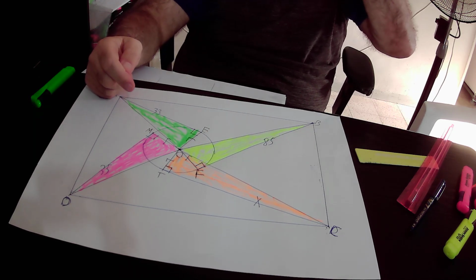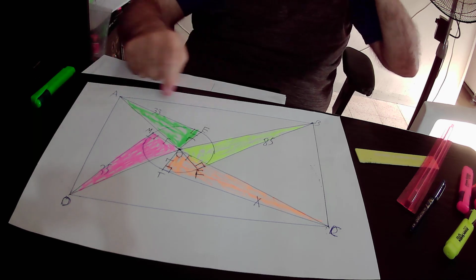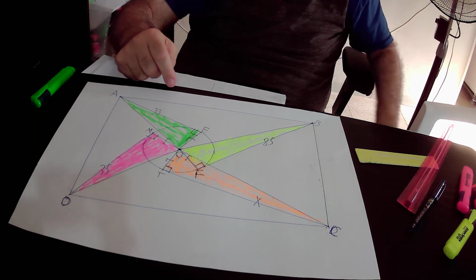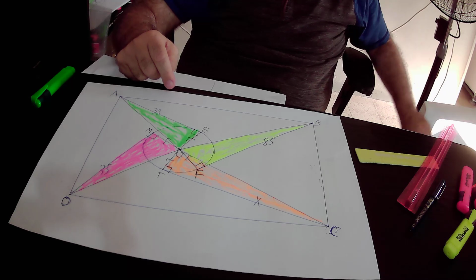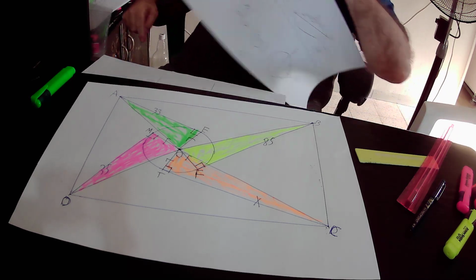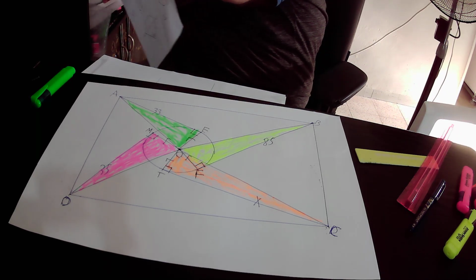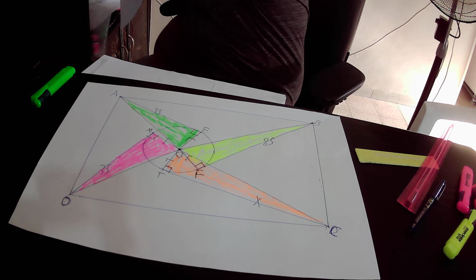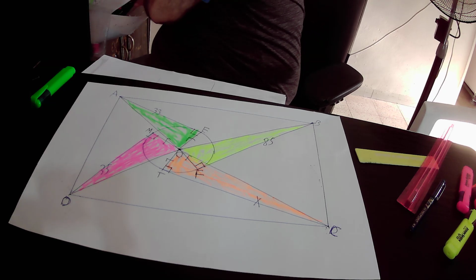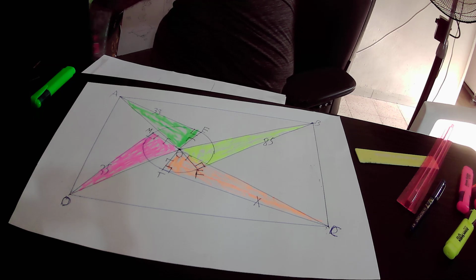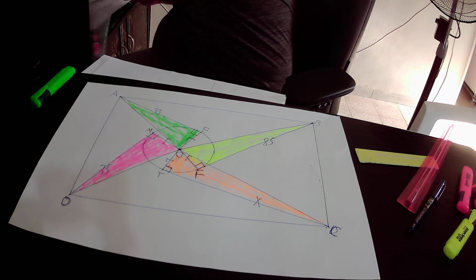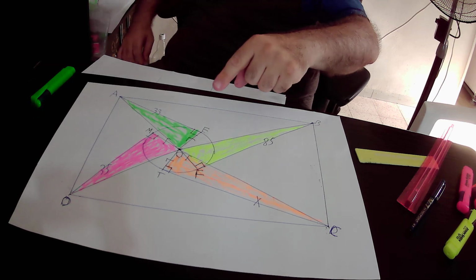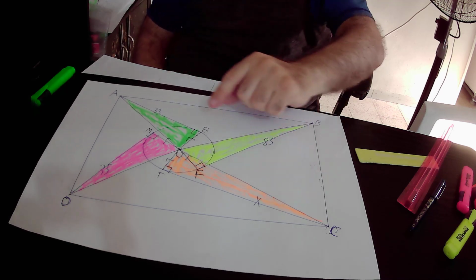Then we joined points A and E together by a straight line. In this way, we created the green right triangle AOE.